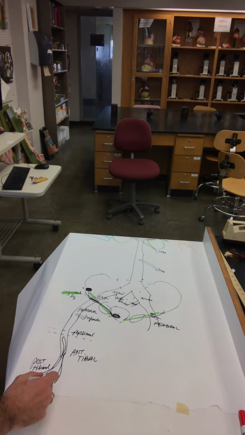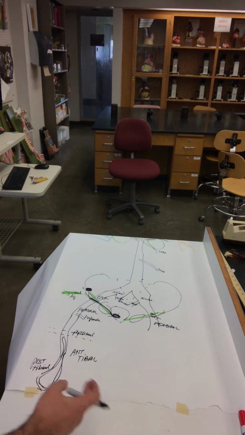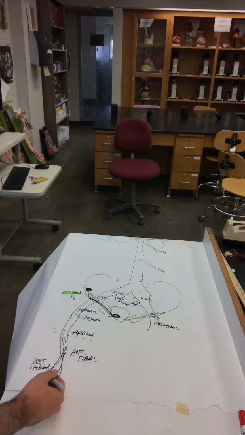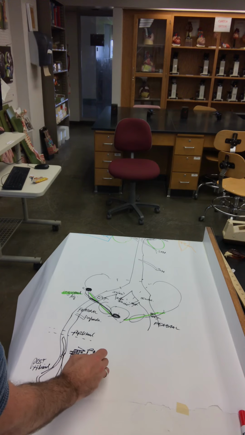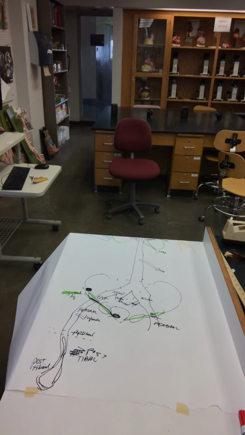Okay. These come down and meet up and form arches in the foot, the dorsal and plantar arches of the foot, just like in the hand. Posterior tibial, I should have labeled these differently. The posterior tibial artery ends up more medial, and you can feel its pulse posterior to the medial malleolus.